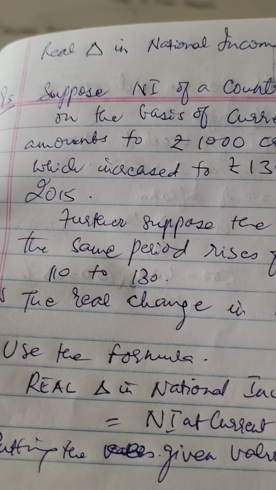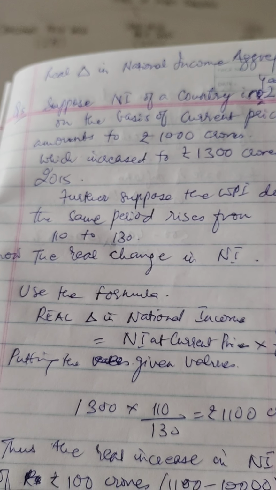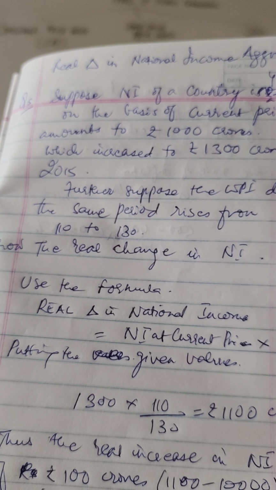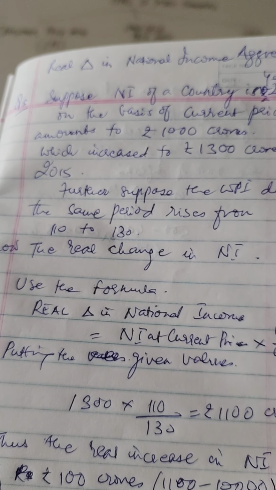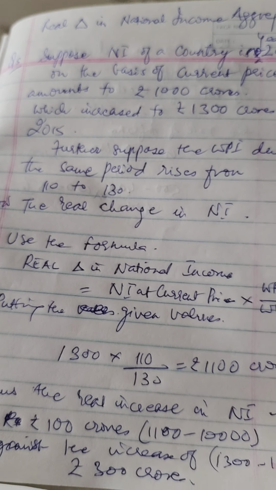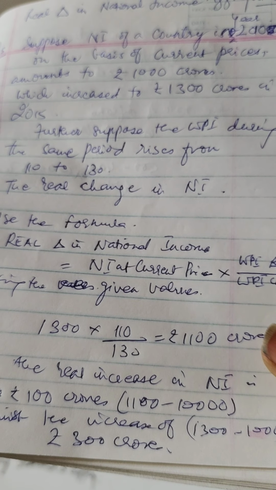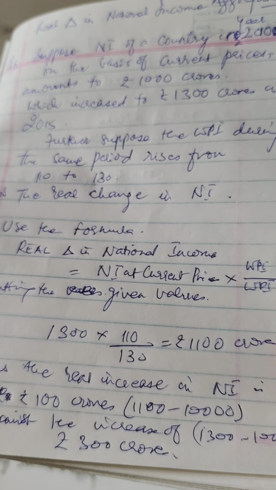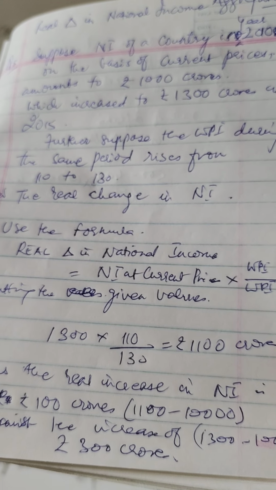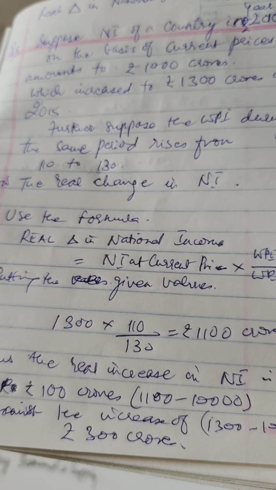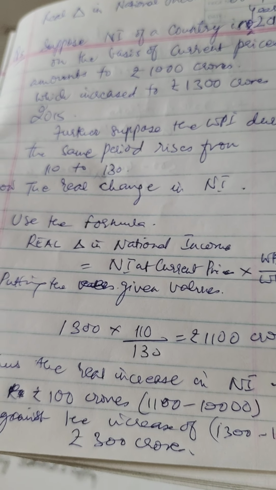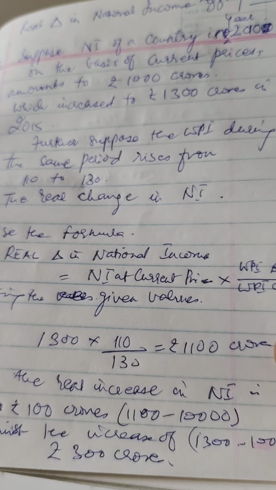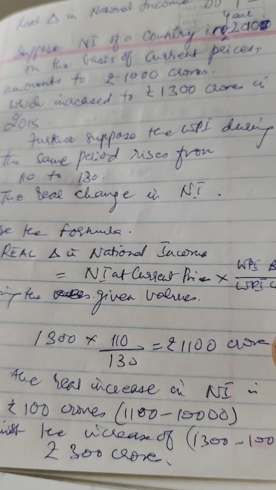So you just have to apply this. National income at current price is given as 1300, and the wholesale price index of the base year is 110 and the current year is 130. When you do that, you get 1,100 crores. So the real increase in national income is rupees 100 crores, that is 1,100 minus 1,000.